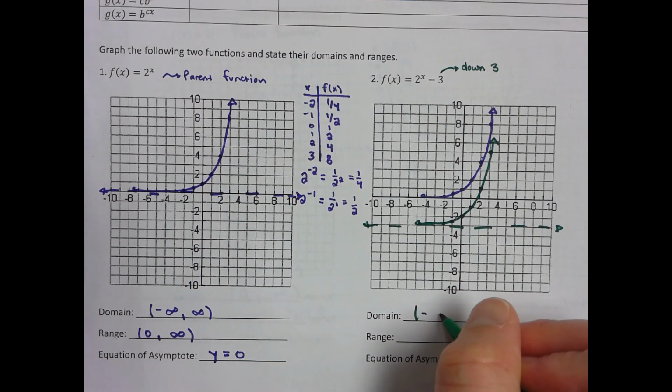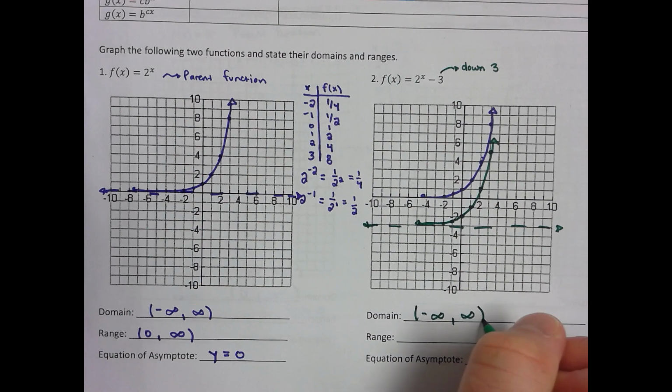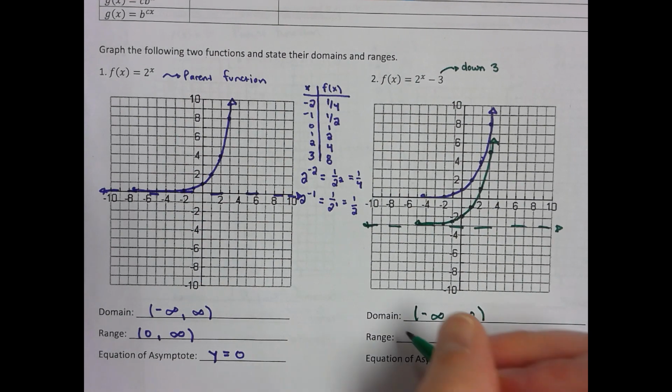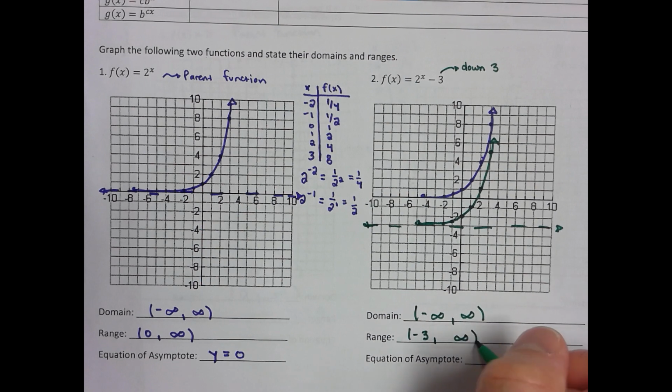So our domain here is -infinity to +infinity. The range, the lowest it gets to is -3. It goes up to +infinity. And then the asymptote is the value of the vertical shift, which is -3. So y equals -3.